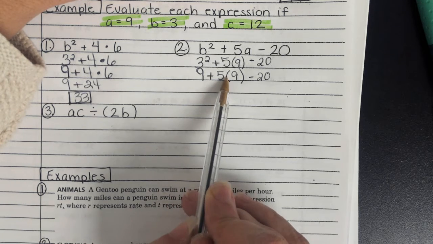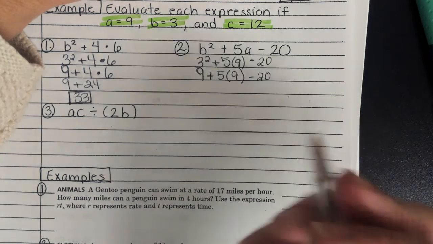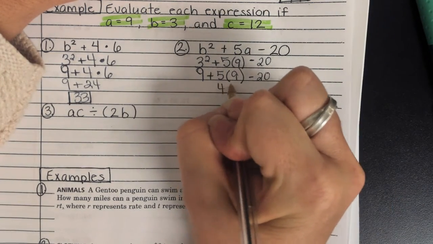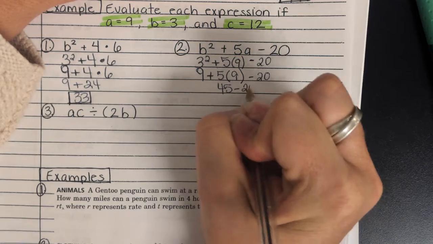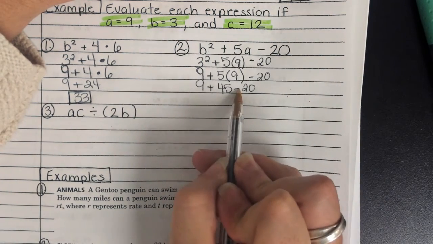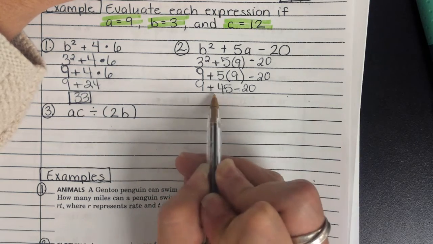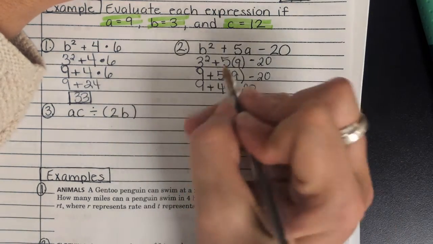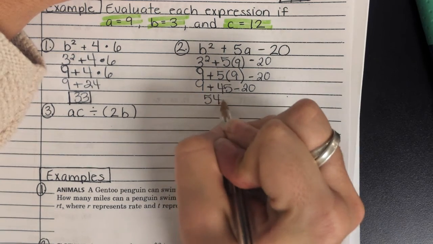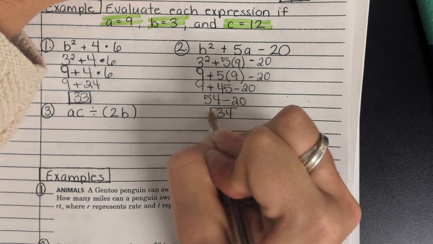Okay, so add, multiply, or subtract. We're going to do the multiply. So 5 times 9 is 45. Okay, I now have add and subtract. I'm going to do this add first because from left to right is the first one I touch. So 54 and then minus 20 is 34.